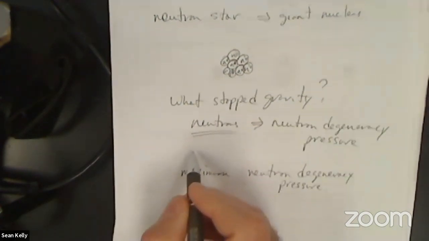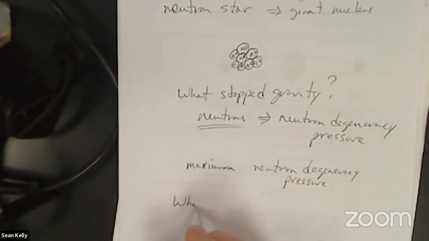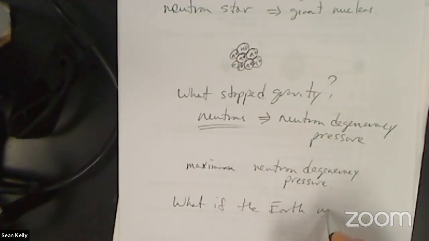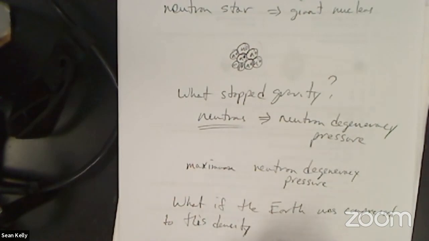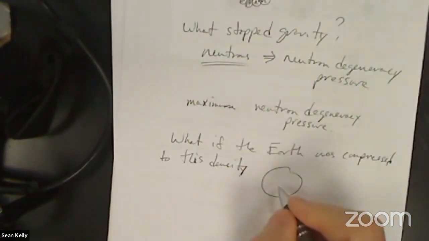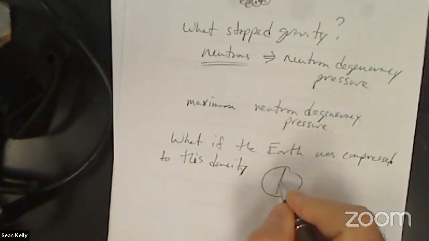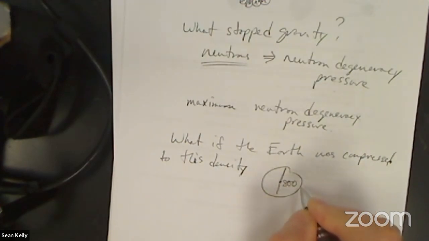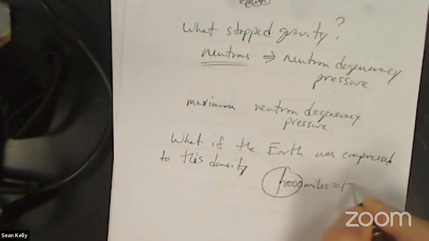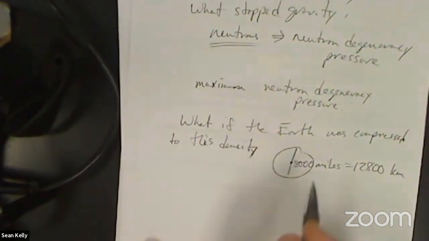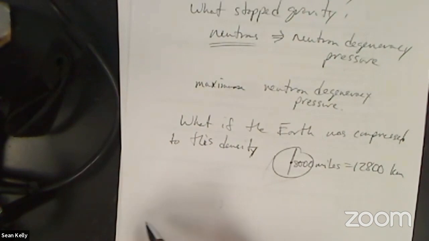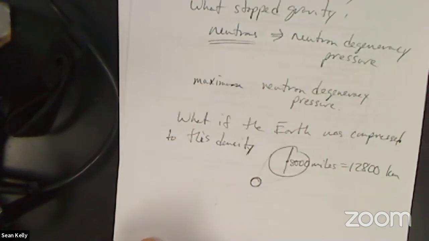So what I want to share with you is something amazing, right? What if the entire Earth was compressed to this density? Right, just to understand, the entire Earth. How big is the Earth? If I were in the class, I would ask you to remind yourself how big it is. 8,000 miles across, 12,800 kilometers across, right? How big would it be if it got squished down to this nuclear density? How big would the ball be?